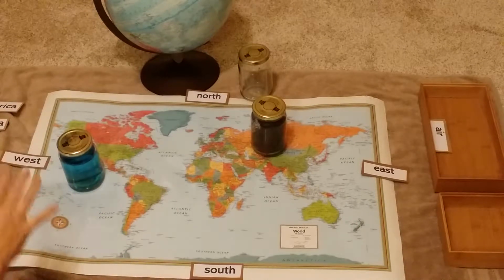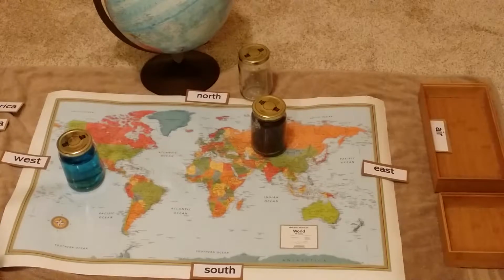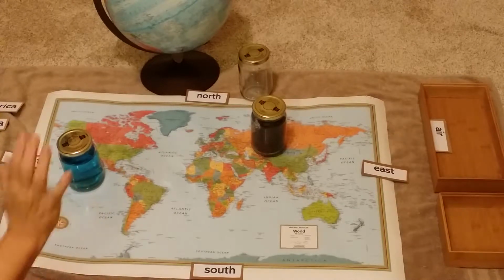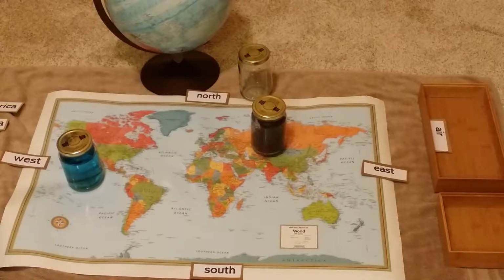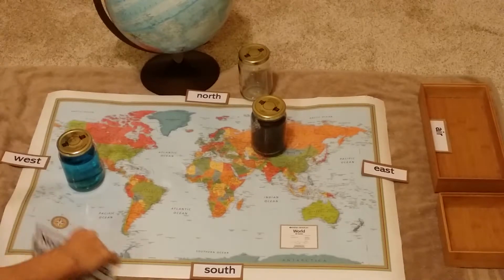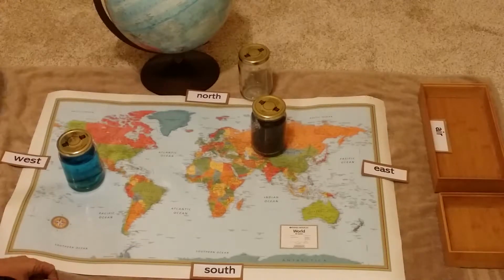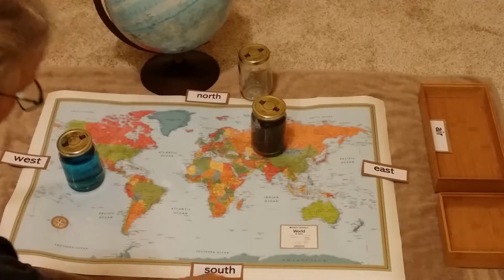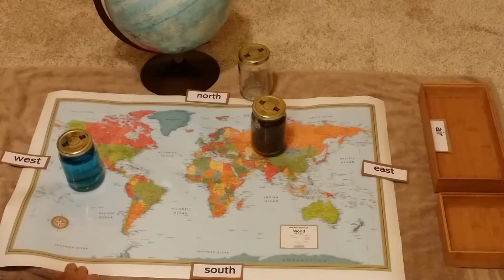The goal is for them to be successful and to feel good about learning. Pushing your child when they're not ready is counterproductive. So what we're going to do is look at these first 3 and tell them, I'm going to give you a lesson on these 3 continents. Okay?